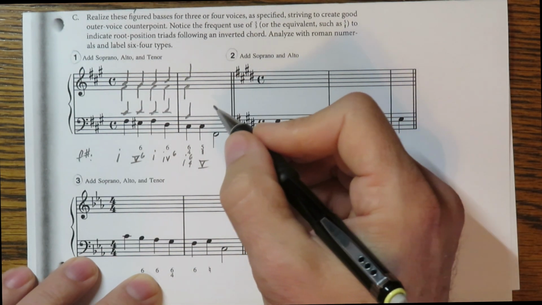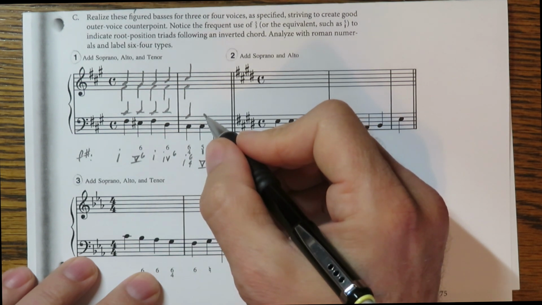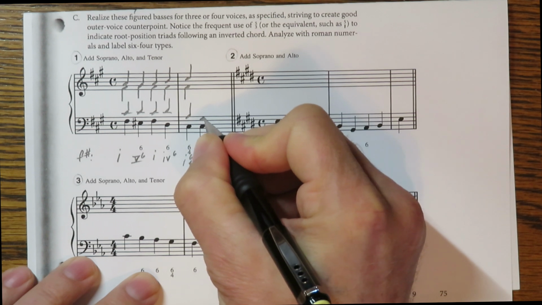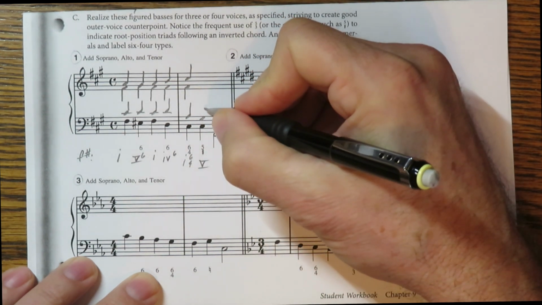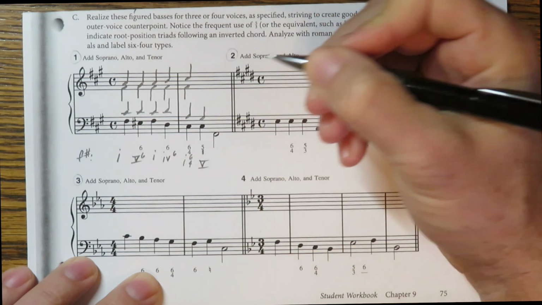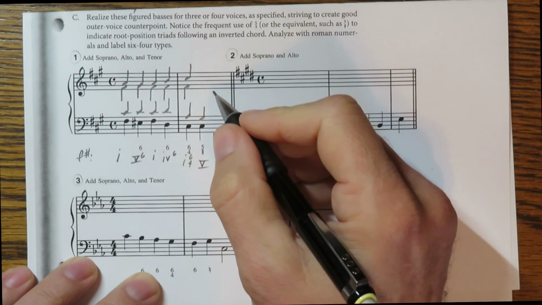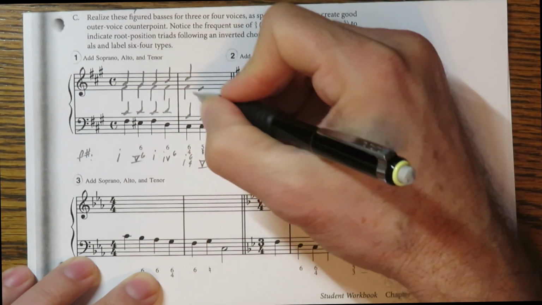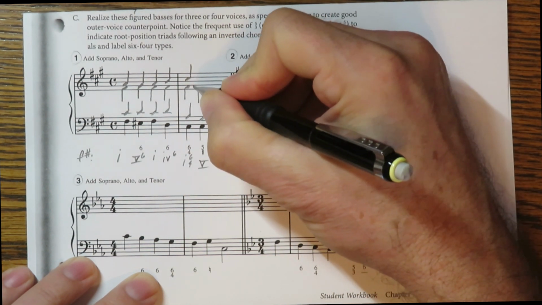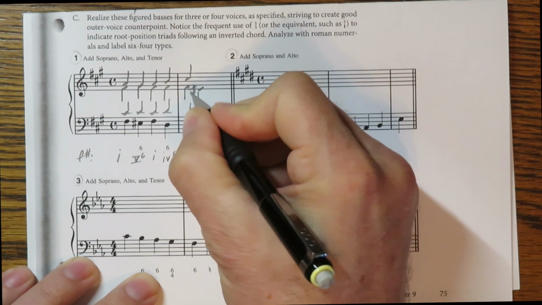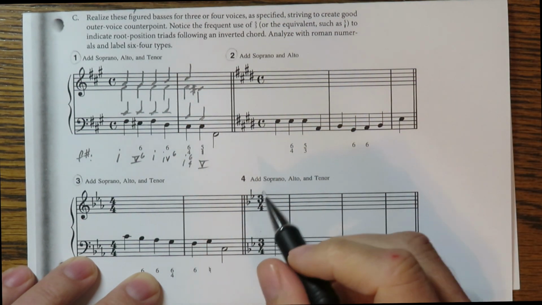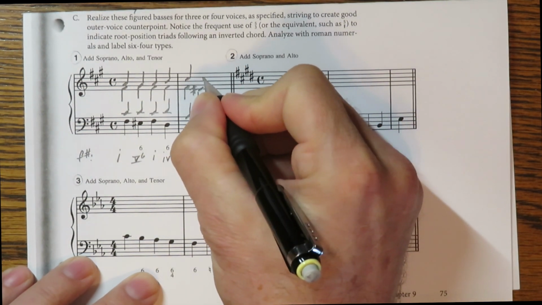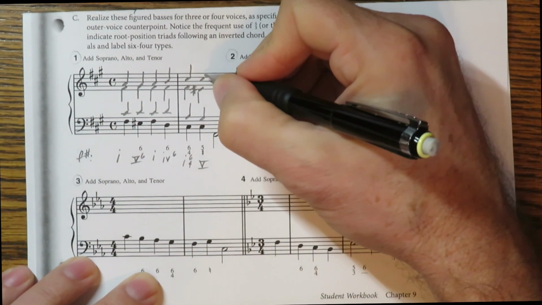We can move the G sharp there, and then this looks like a nice place for the E sharp. And then we have our common tone. There we go.